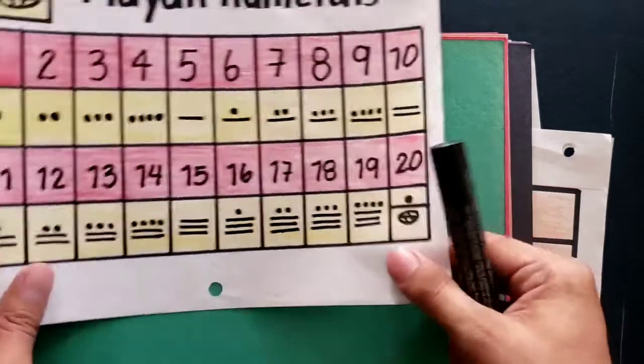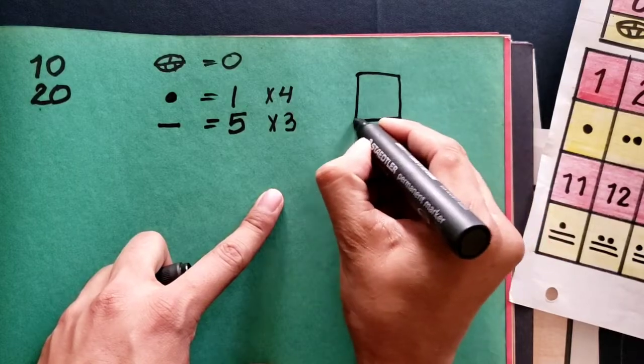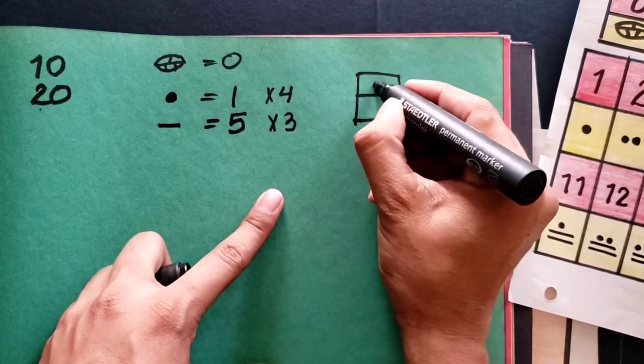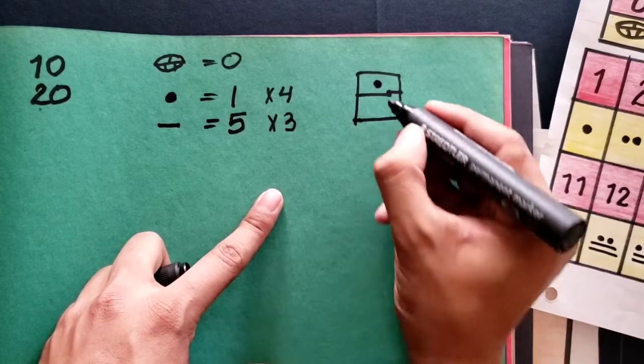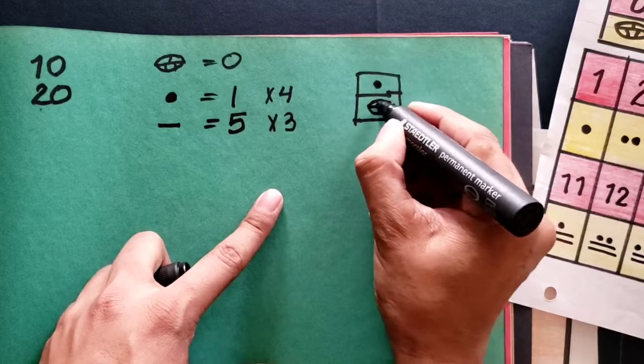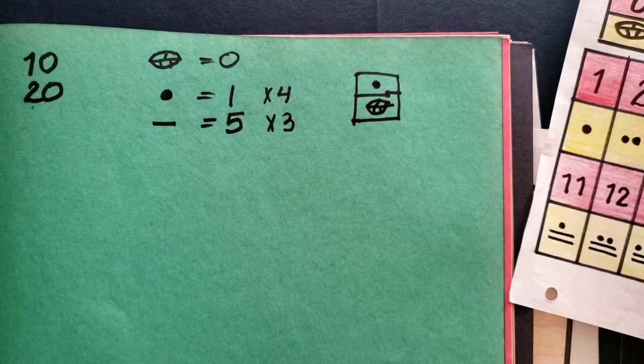For the number 20, we need to create a chart. We divide it in 2. In the upper side, we write a dot. And in the lower part, on the first floor, we write a 0, a shell. And that makes the number 20.